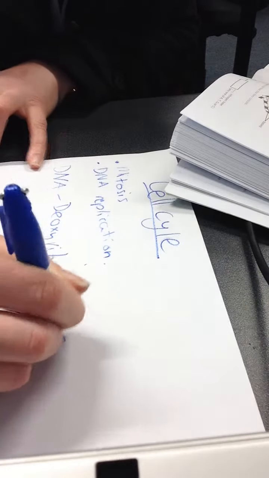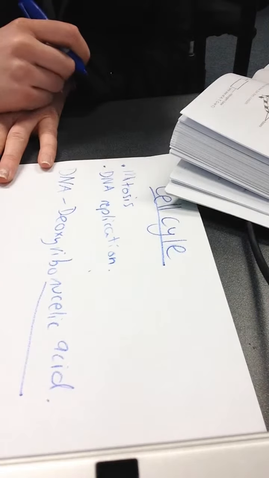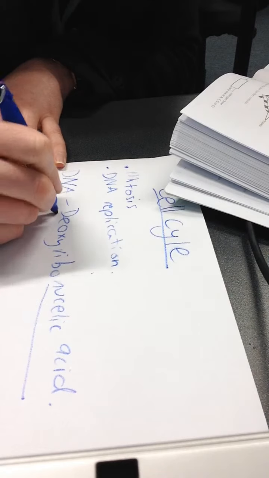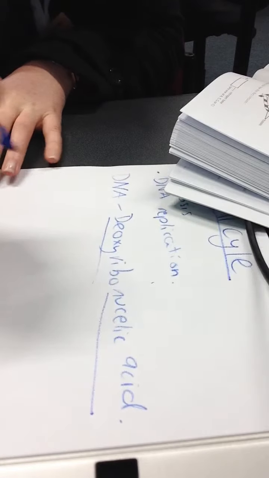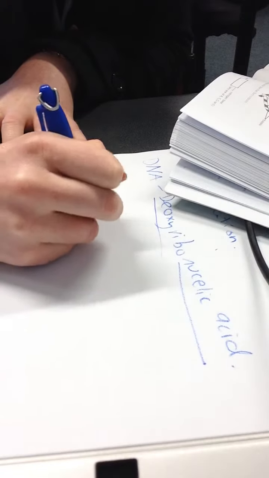Okay, so DNA stands for deoxyribonucleic acid. From this name we can see it is a nucleic acid, and it has a sugar in it, and that sugar is deoxyribose sugar. Okay, so I'll draw that out for us. So basically the structure of DNA looks like this.